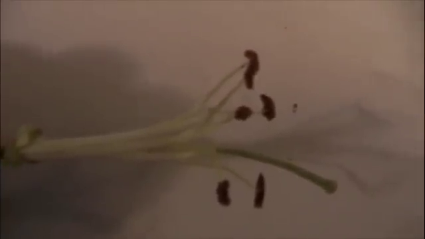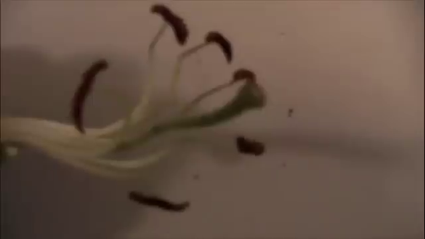Here we are looking at the reproductive part of a plant with the petals removed. I removed the petals so you could really get a good look at the flower. The pistil, or the female part of the flower, contains the stigma, the style, and the ovary, and that is that tall centerpiece that is sticking up.